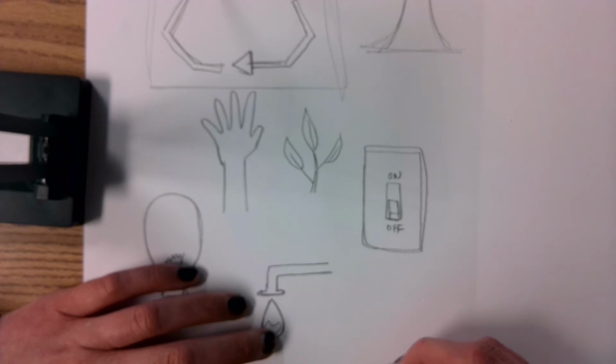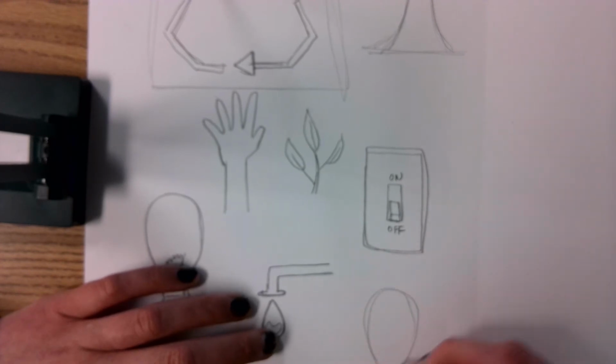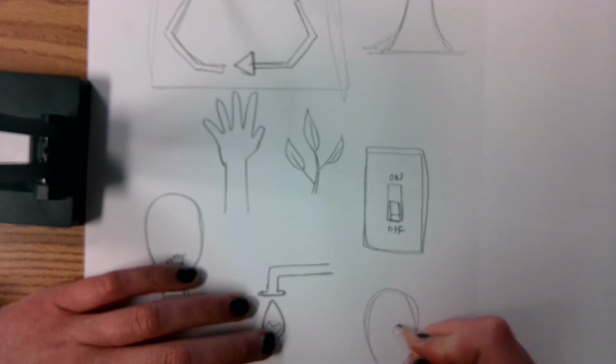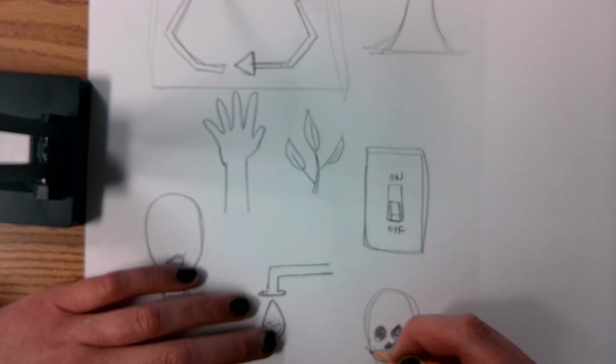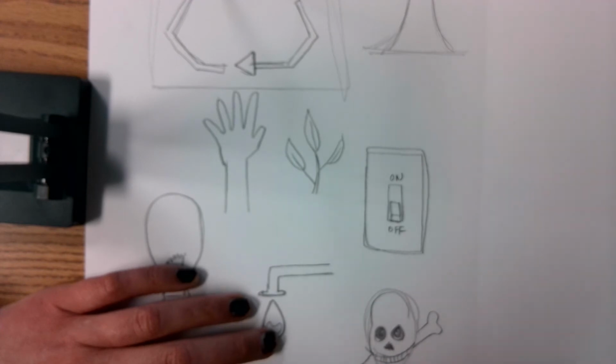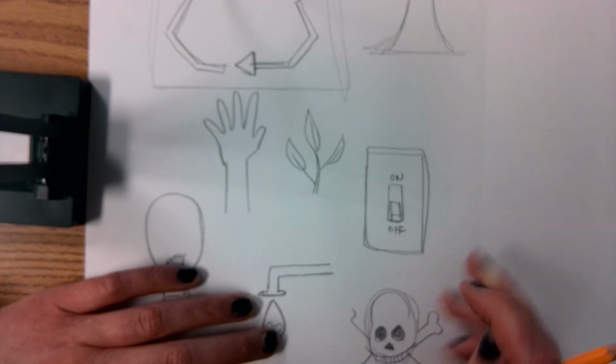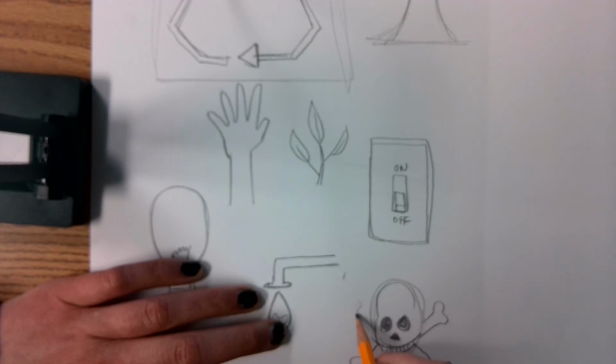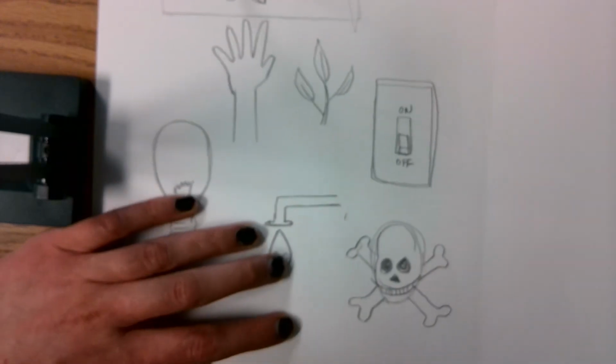So you could just draw an oval for the skull, and then the eyes, a triangle for the nose, and then almost like a smile with lines, and that is a skull symbol. And then you would draw bones in the background crossing each other, and that's usually a symbol for poison, right? Oops, wrong way. Okay, so that's the symbol for poison right there.